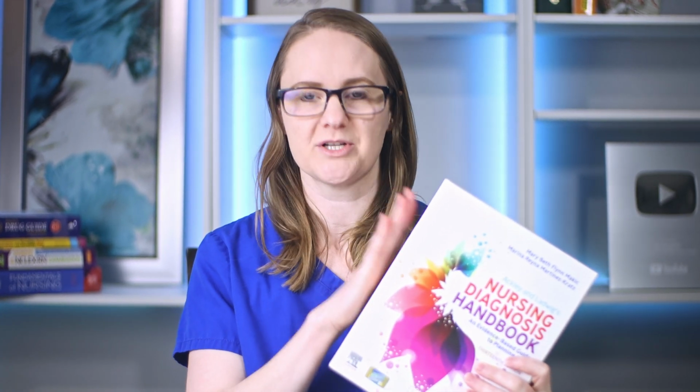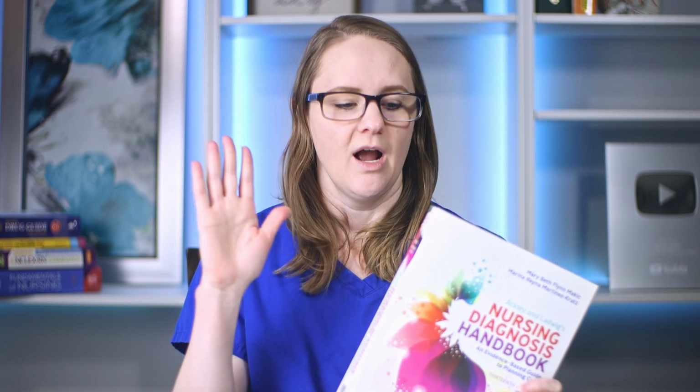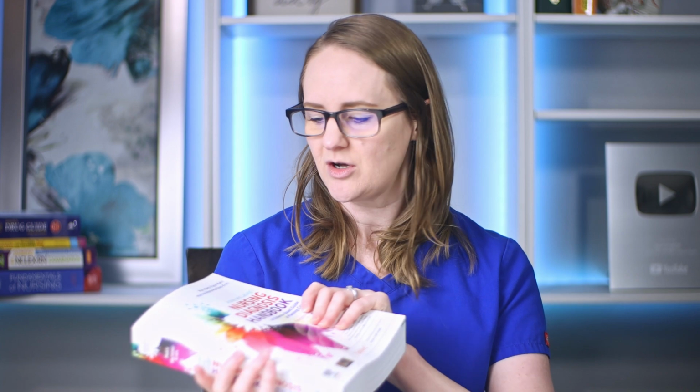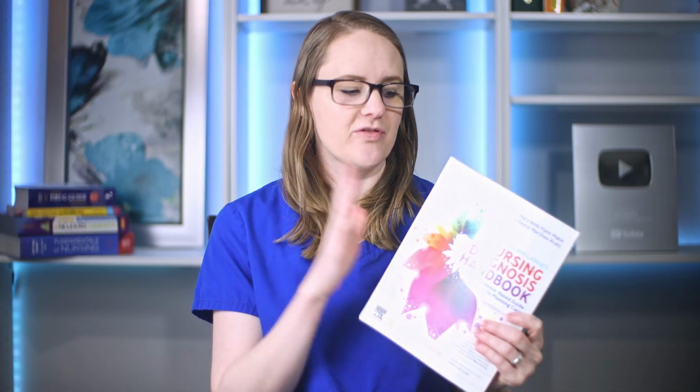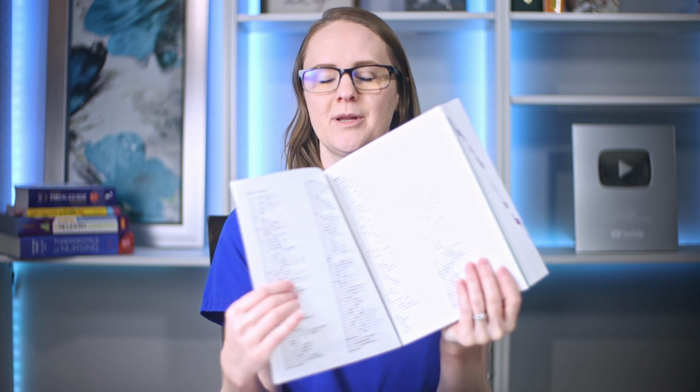And actually, this is the book that I always recommend that nursing students get. This is the book that I used in nursing school for writing care plans. It's called the Nursing Diagnosis Handbook by Ackley and Ladwig. And now this one in the front here, right in the first couple of pages, is the entire list of NANDA nursing diagnoses that you can use when you are writing your care plans. So you just choose from the list.